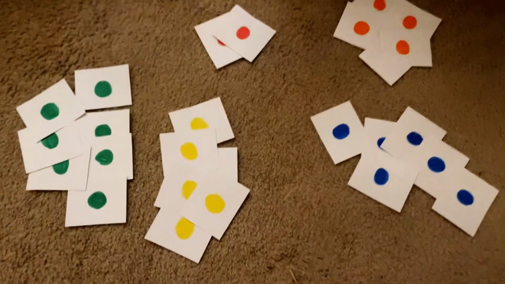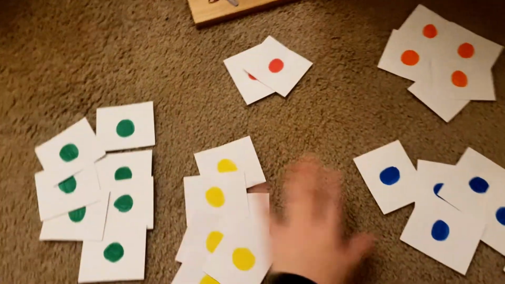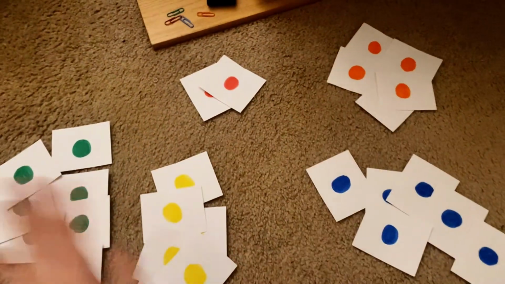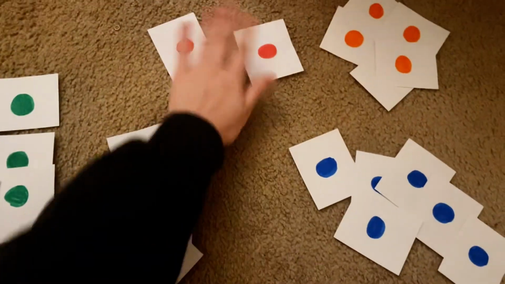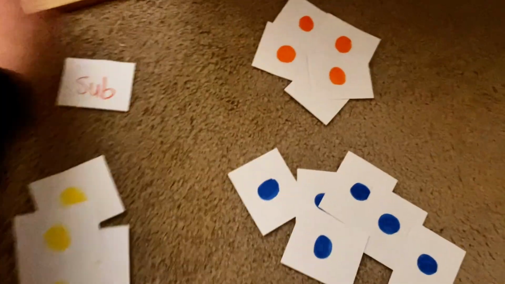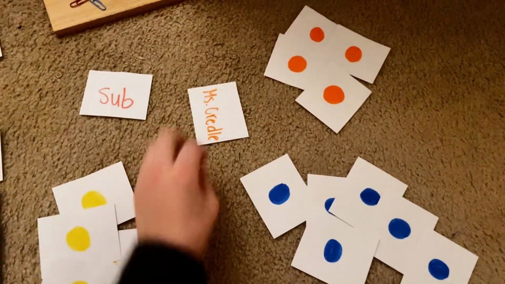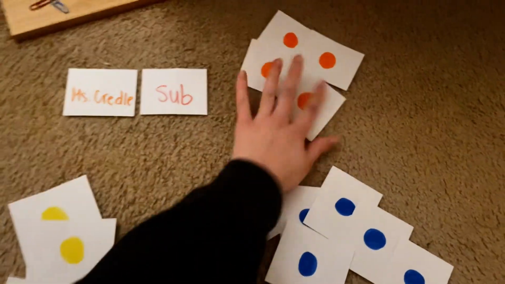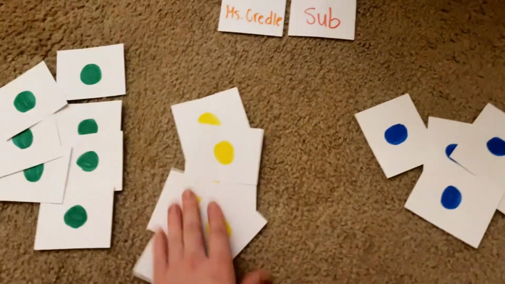So I lay out all the cards for students. I have them go kind of in rainbow order, so red, orange, yellow, green, blue. So first they will pick one. Okay, so we're subtracting. Put the rest away. Who is doing the subtracting? Miss Credle is subtracting.